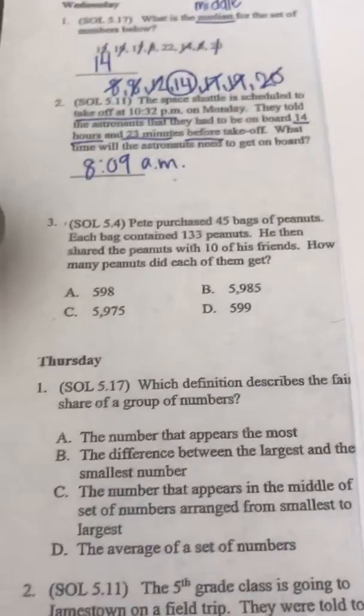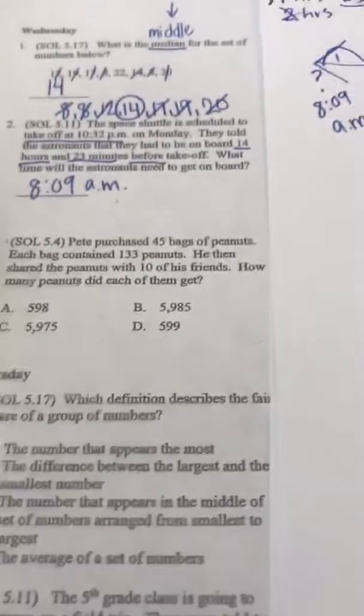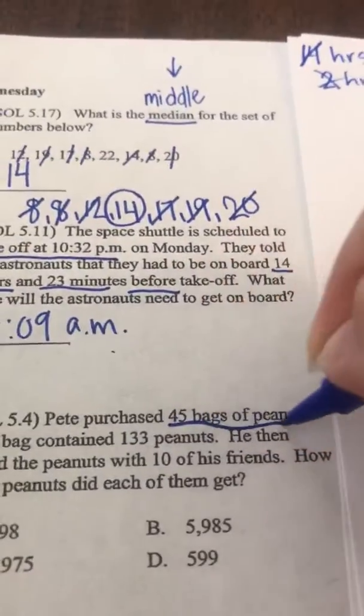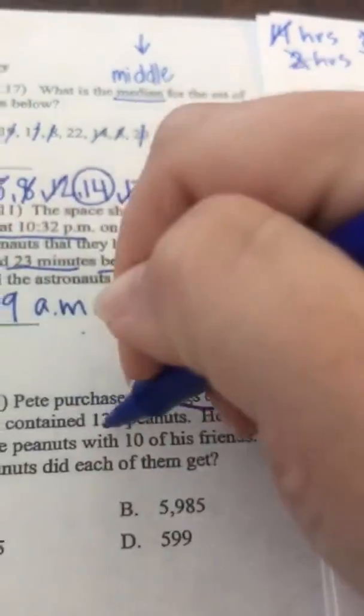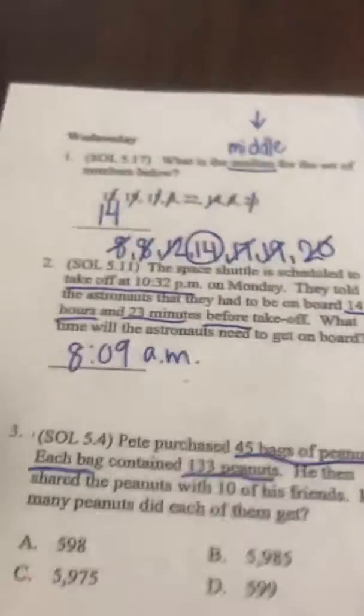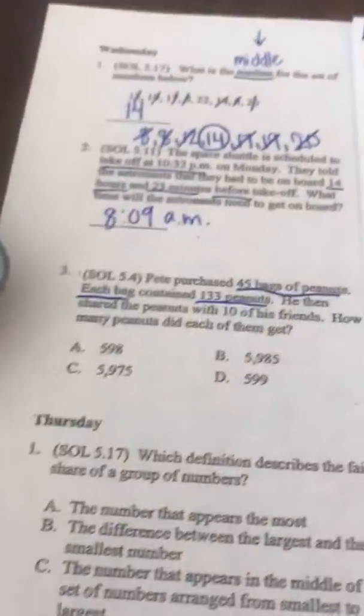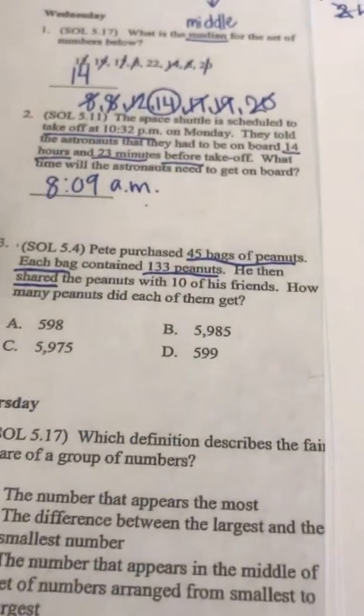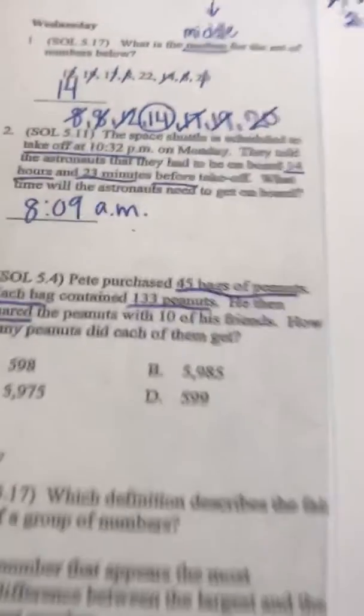All right, number 3. Pete purchased 45 bags of peanuts. Each bag contained 133 peanuts. He then shared the peanuts with 10 of his friends. How many peanuts did each of them get?